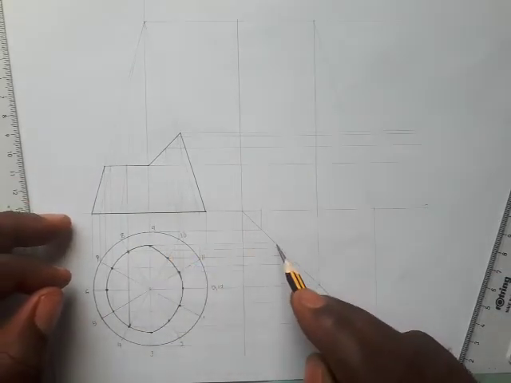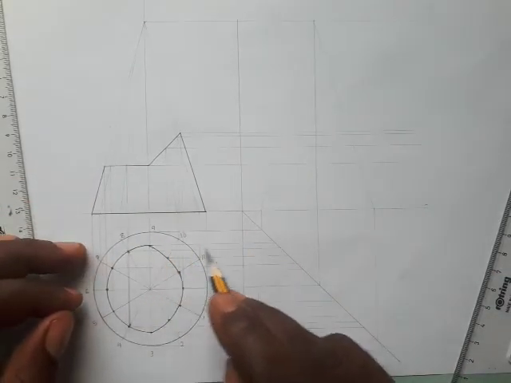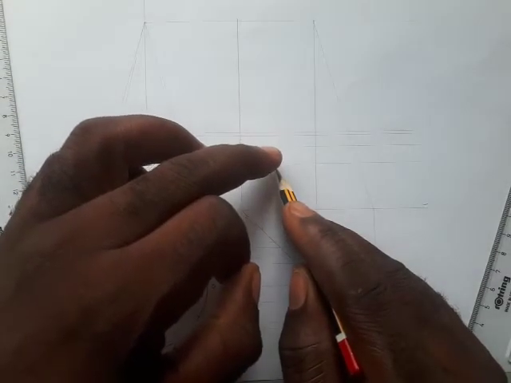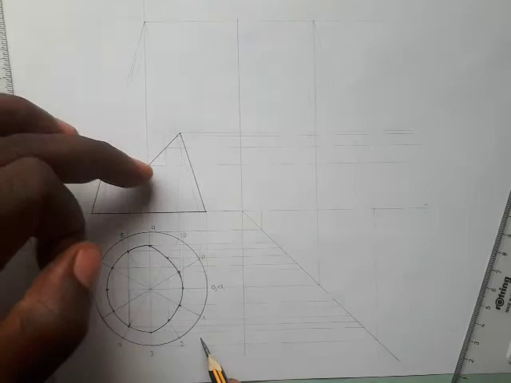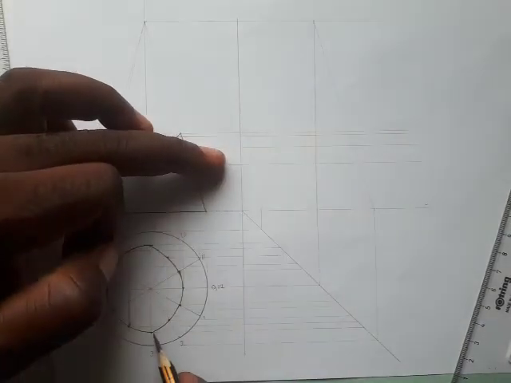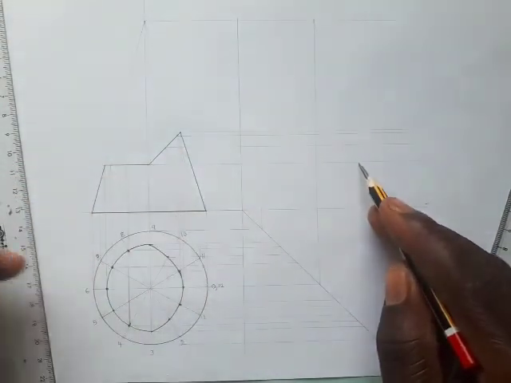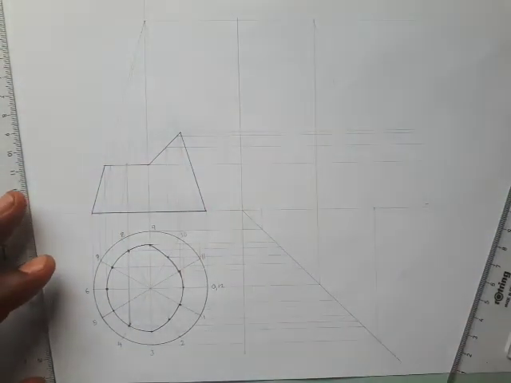So I will transfer this line 9, and when I'm moving up, I will stop at line 9. And this 3 also, don't forget, 3 is still on this line. So I will transfer lines to this point and draw, and it will be on line 3 as well. I don't know if you understand that.